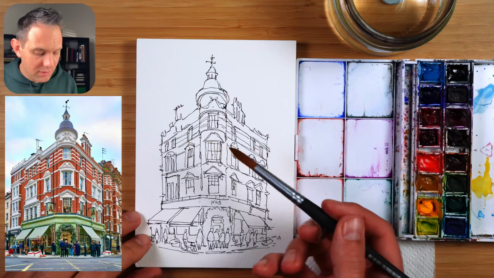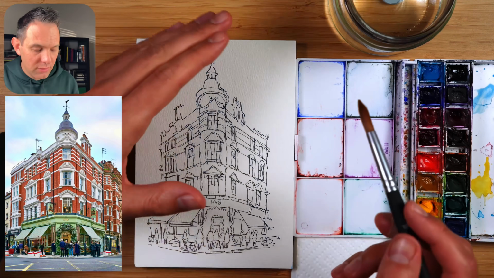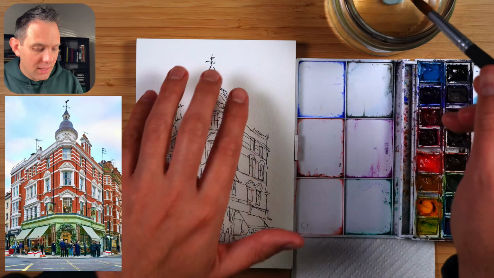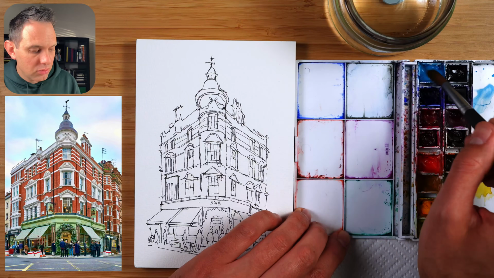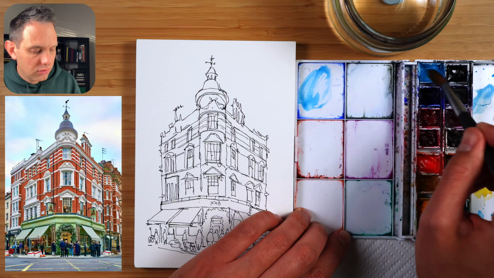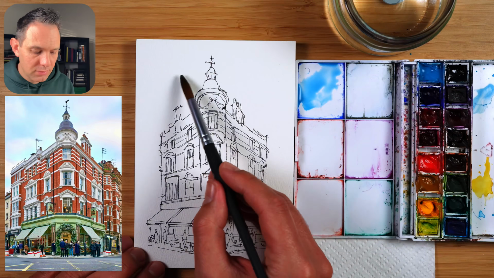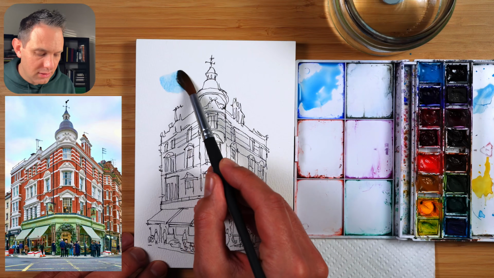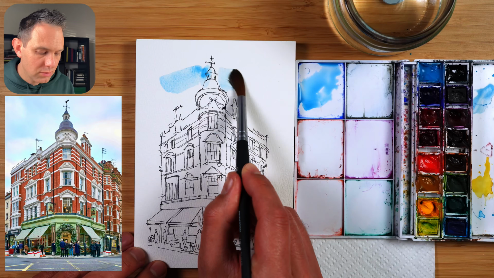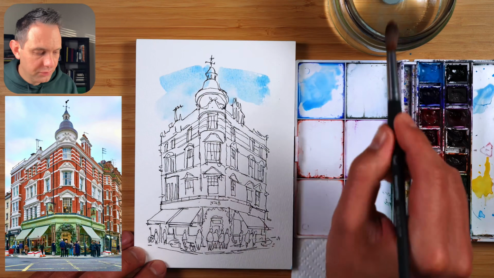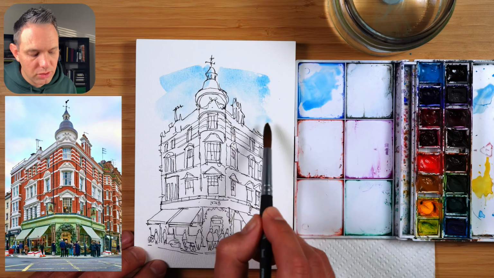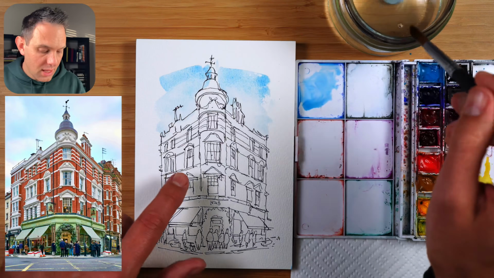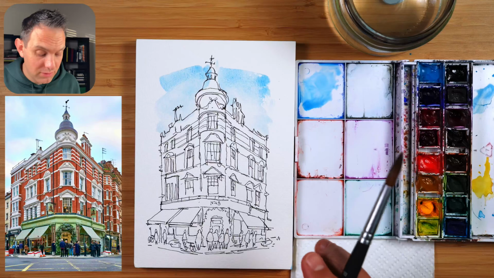So I have my round 10 brush, and we're going to do a quick first coat over the top. The sky here can be cerulean blue, which is like a light blue. That looks great for skies. We're going to put that along the top here in a nice broad stroke, and we're not worried about overlapping lines. I'm taking the color out of the brush and pulling down the color from that top stroke. And then we've got the main red of the building.